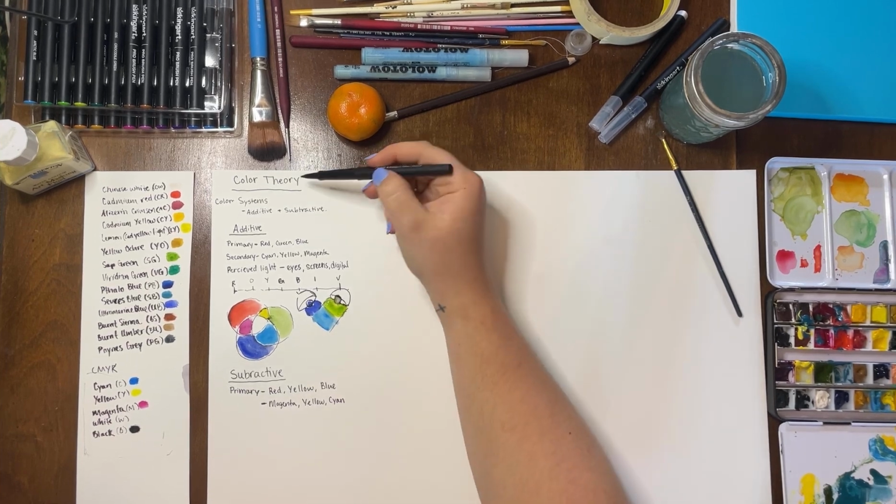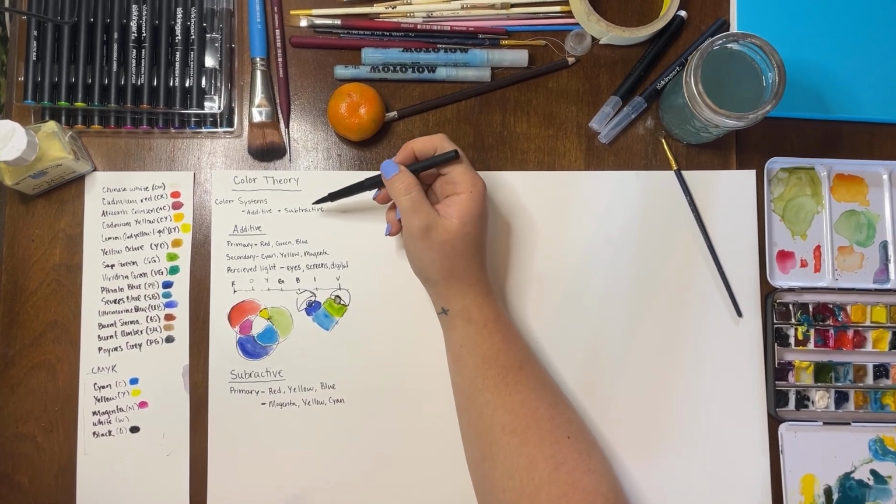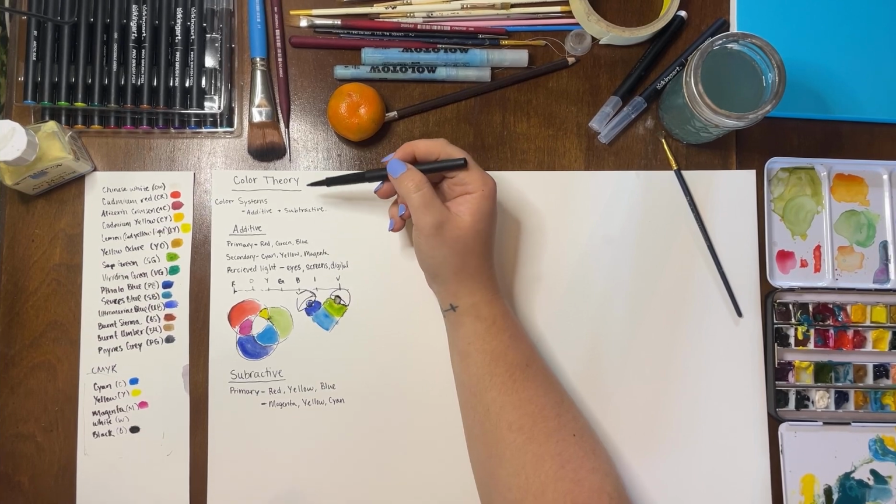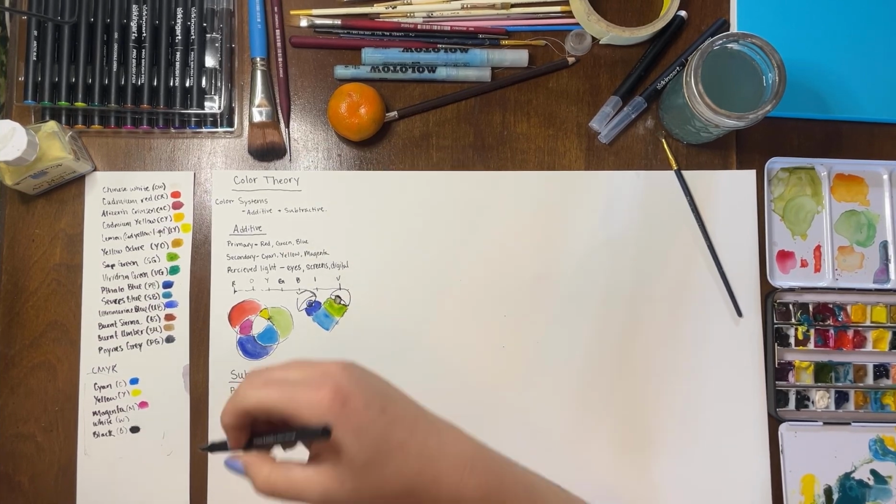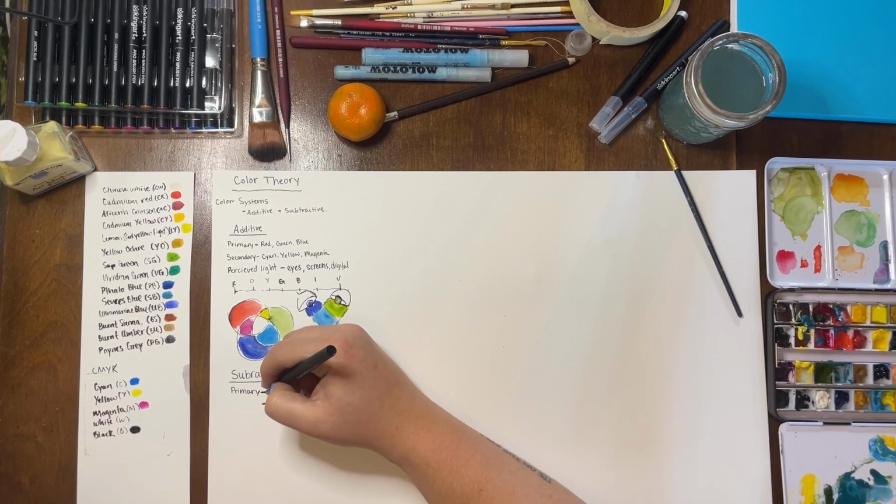And I can't stress enough, color theory, it's called theory for a reason. These are things that are being experimented with, and they're still figuring out how it works. And that's how we end up with different color systems.